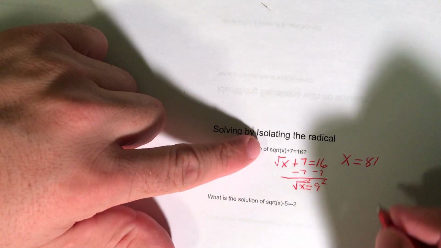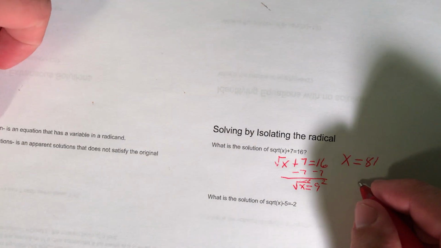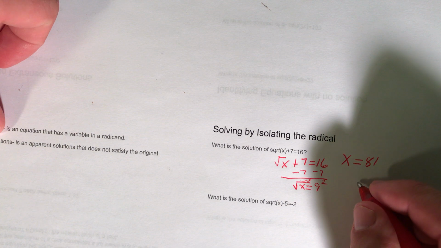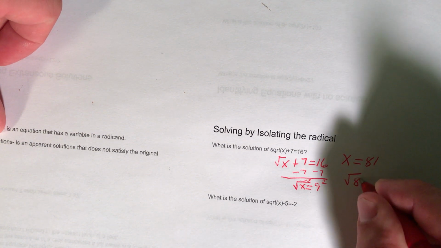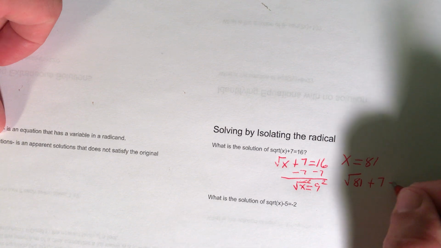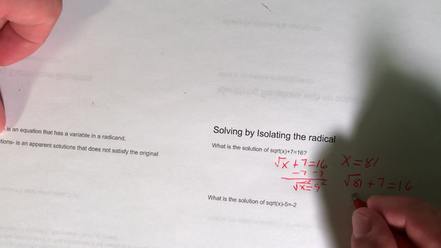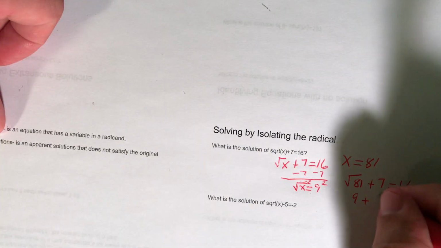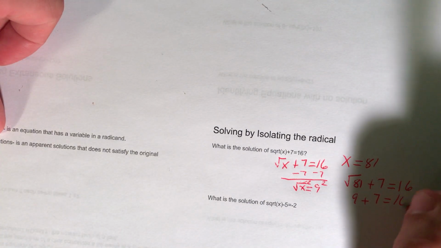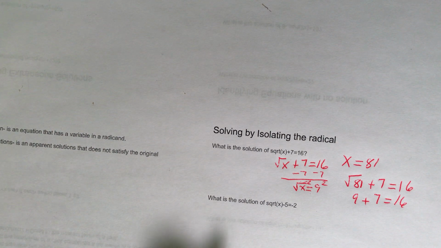Well, we have to test it out to make sure it isn't an extraneous solution. We put square root of 81 in there plus 7 and see if it equals 16. Well, you'll get 9 plus 7 equals 16. That is correct. So that one does work.